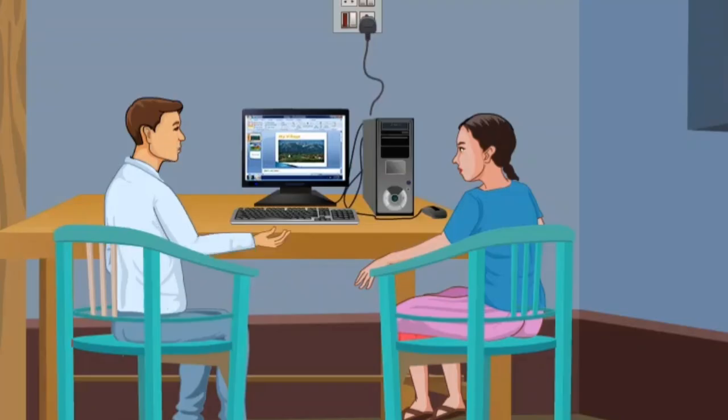Viewing a presentation. In the last session, we learnt how to make a PowerPoint presentation. In this session, we learn how to view a presentation. We'll also learn how to run slideshow. PowerPoint offers several ways to view a presentation. Each view is designed for a different purpose.